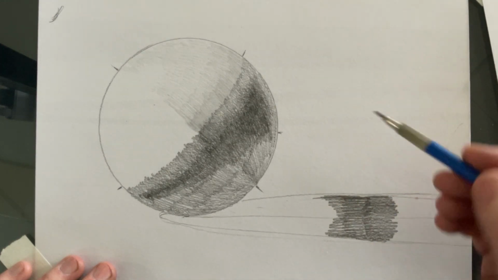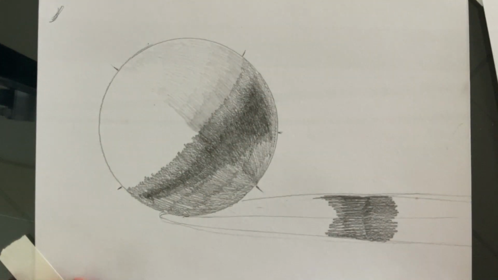Keep going with that. Keep going with this. We'll probably take 2 days, 2 class periods to finish this. Is that okay?